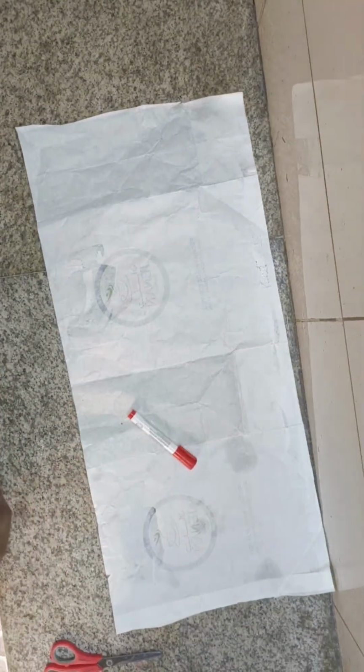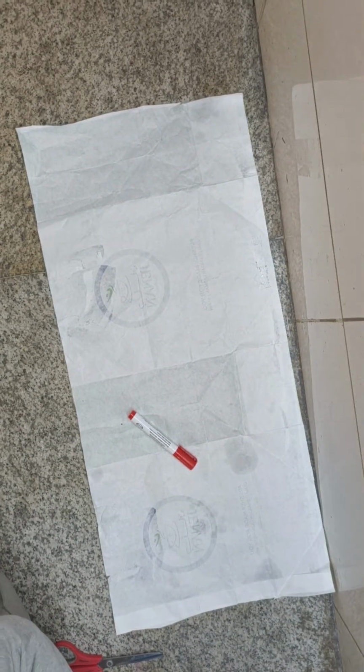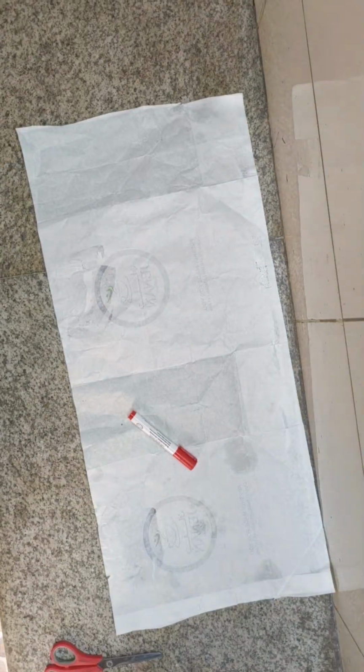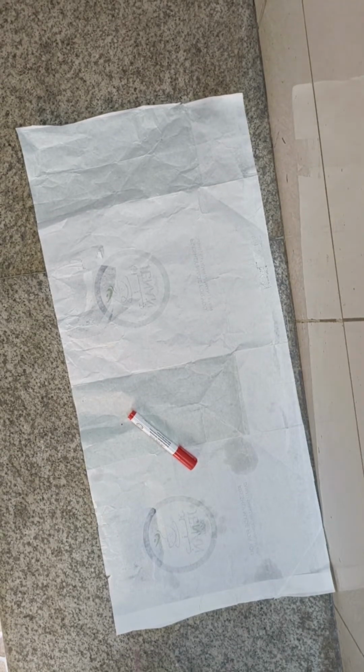Today, let's use red. Okay. So let me get everything ready that I need and we can start.